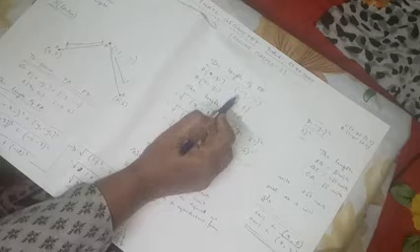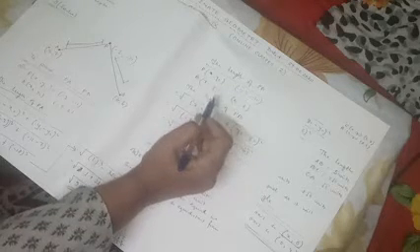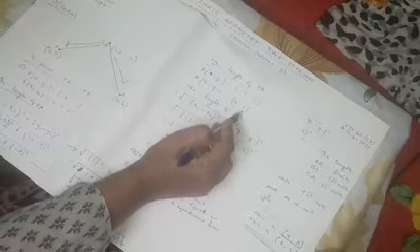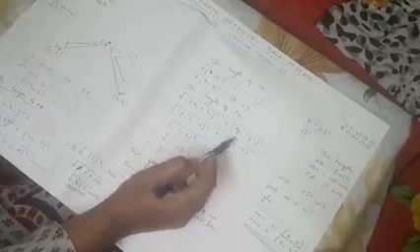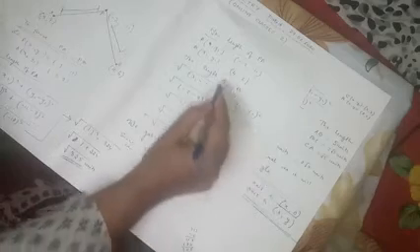In the same manner, we will find the length of PB. P is x1, y1, B is x2, y2. Values: minus 2, minus 11, that is abscissa is minus 2, ordinate minus 11. Abscissa 4, ordinate 6. The length of PB is root over of x1 minus x2 whole square plus y1 minus y2 whole square. Now put the values: minus 2 minus 4, minus 11 minus 6.